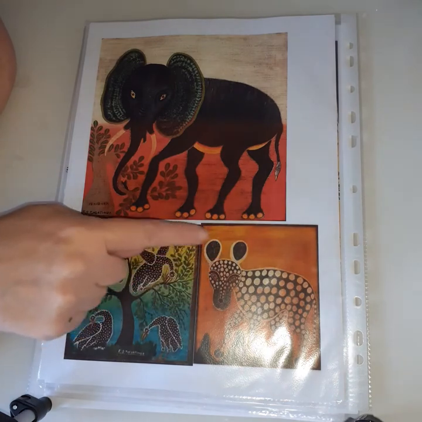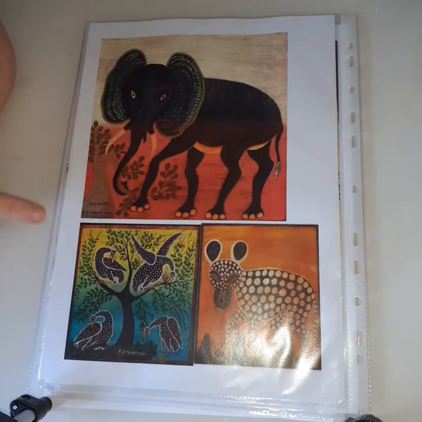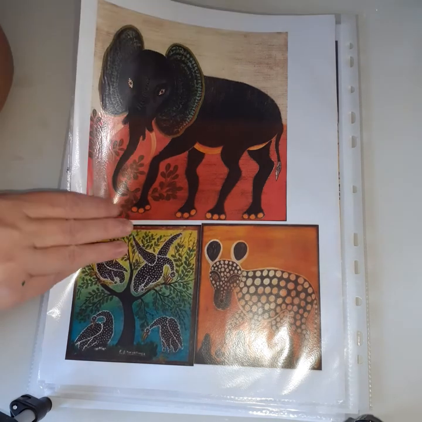Okay, so I'm going to show you some. We've got the leopard, the elephant. Don't know what they are. Might be vultures. Not sure.